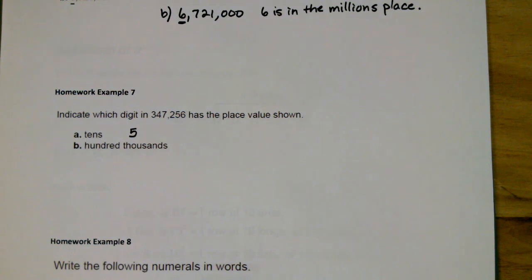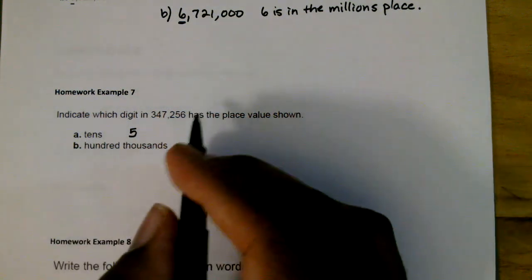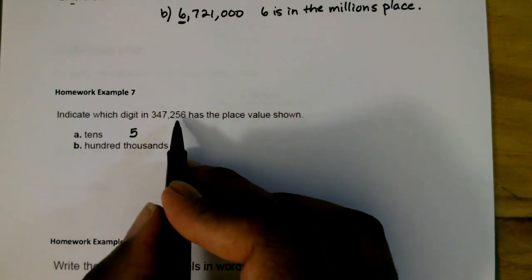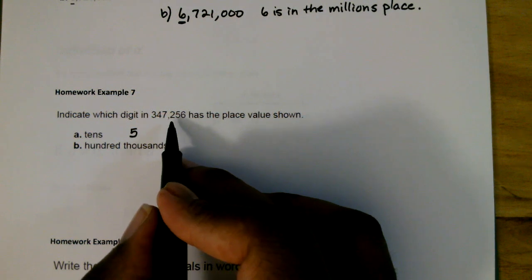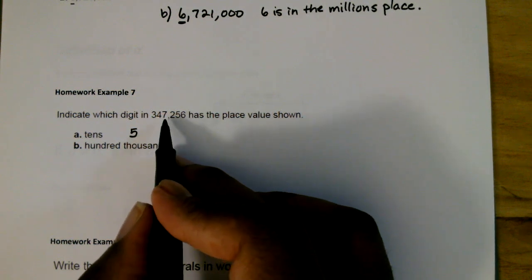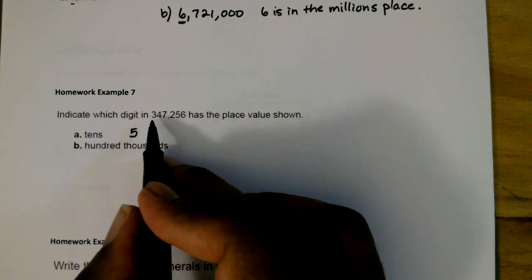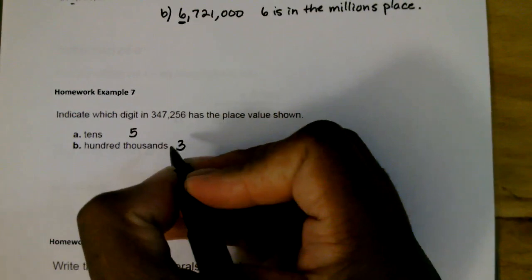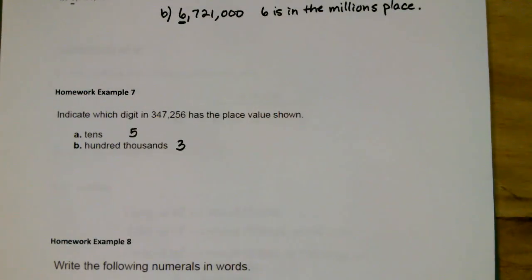Now, part B is the 100,000s place. So again, the 6 is in the ones place, the 5 is in the tens place, the 2 is in the hundreds place. There's thousands, 10,000s, 100,000s. So that 3 is the digit that's in the 100,000s place.